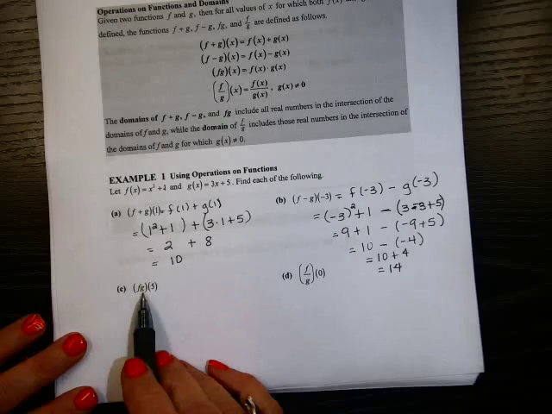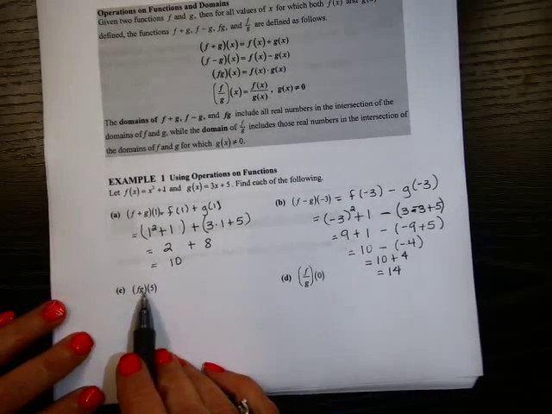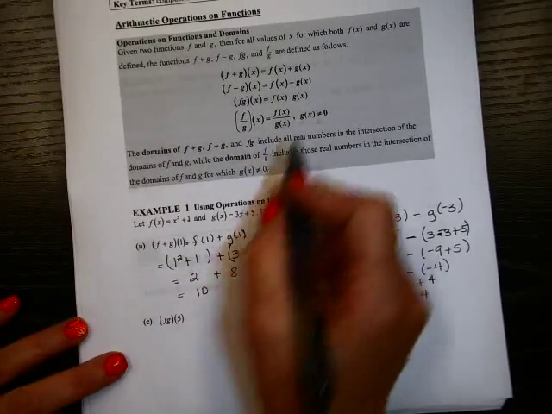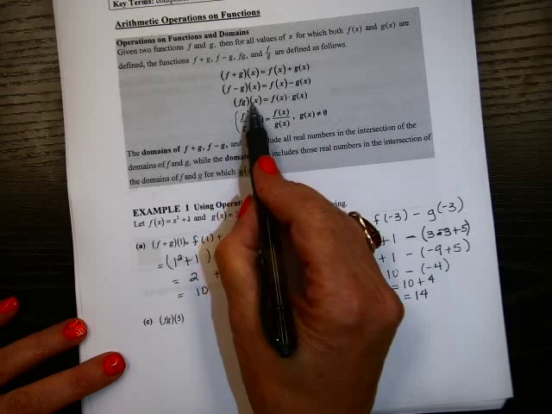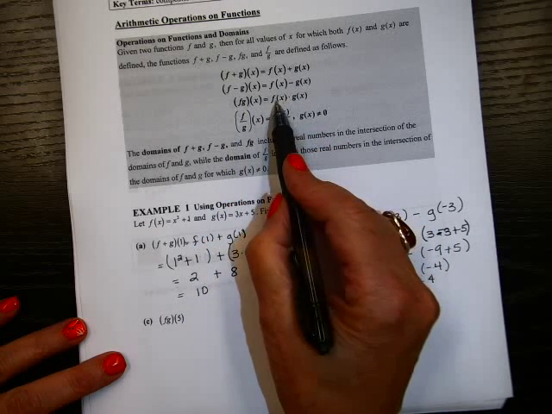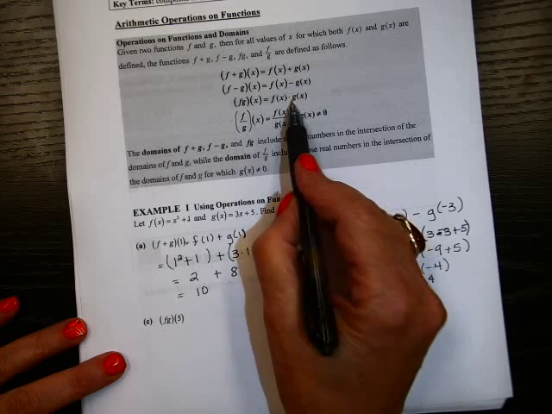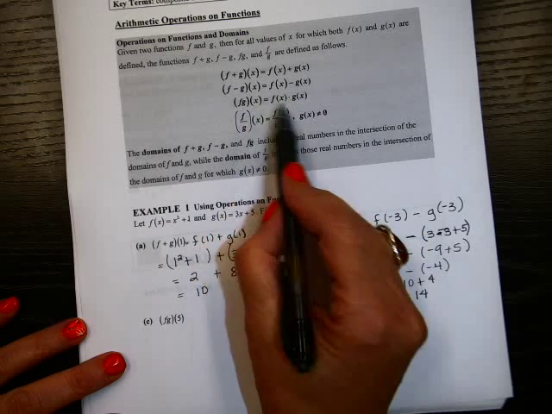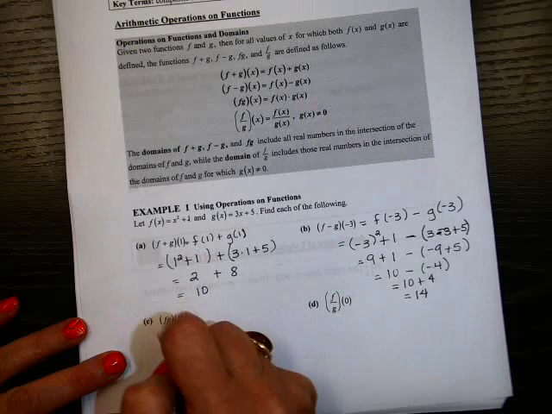We can do it with multiplication on functions. Here we have f times g of 5. If you read that, f times g is the notation. It means take f of x times g of x. Ours is going to be a 5. F of 5 times g of 5.